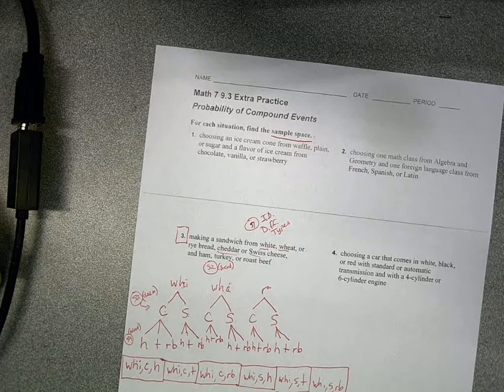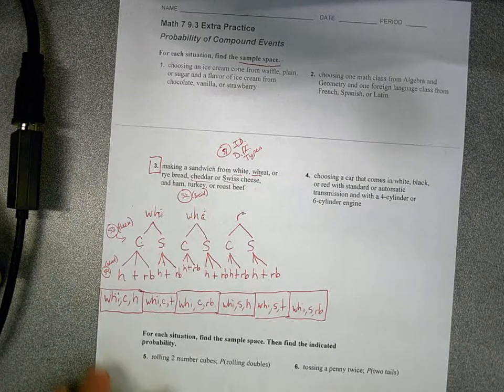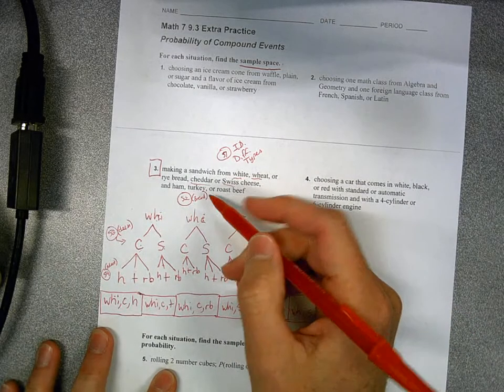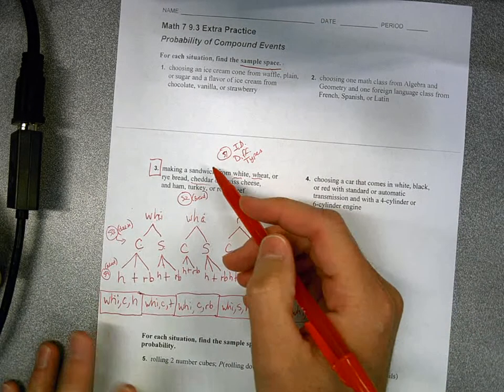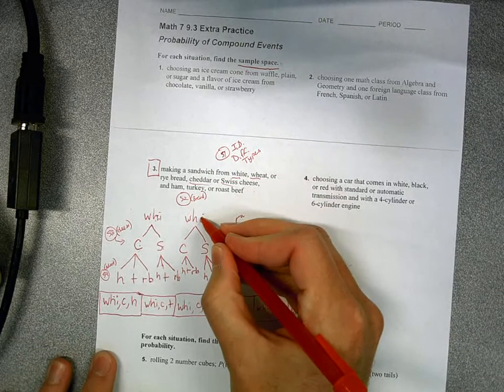All right, here we go. Let's keep going. It's very easy, but it's very repetitive. You just have to make sure you're careful. So here we go. Next one are all the wheat bread. So we're pretty much going to do the same thing.